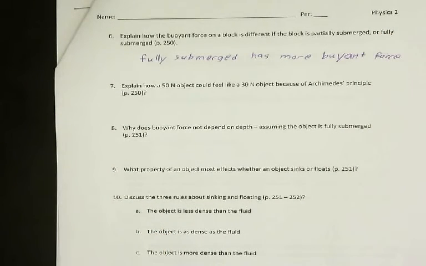Yeah. So submarines can control their buoyant force by either taking water into their tanks or pushing water out of the tanks. So when they push water out, they become more buoyant and they'll float. And when they take water in, they become less buoyant and they'll sink. Yep. So they can control what their buoyant force is.